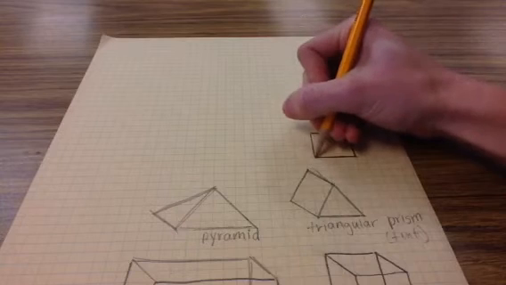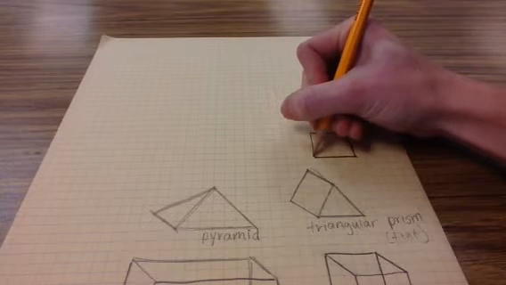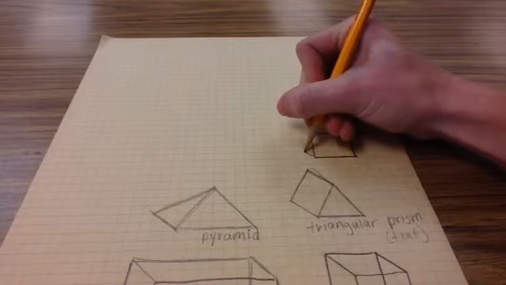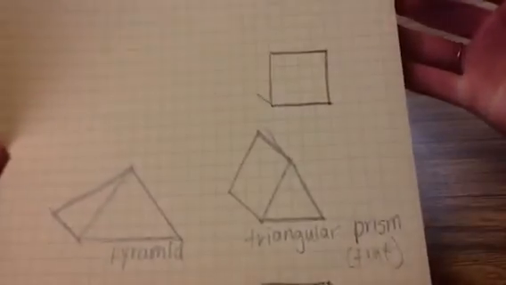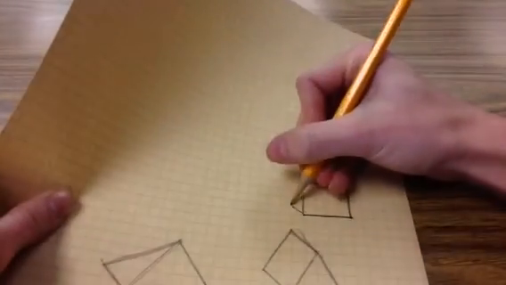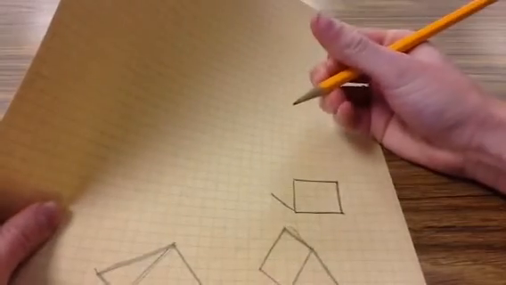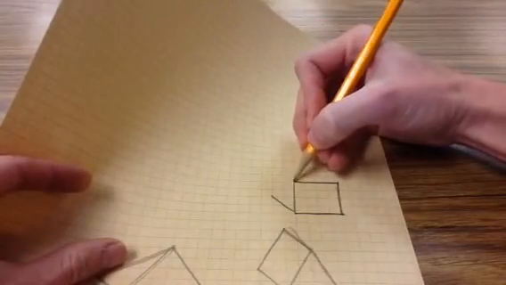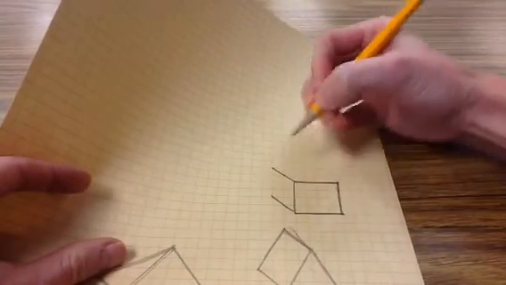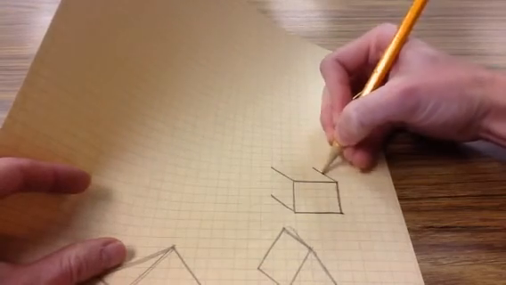You can then take this corner, go diagonally up one line. You can see, go diagonally up 2. Do the same for this, 2, 2.